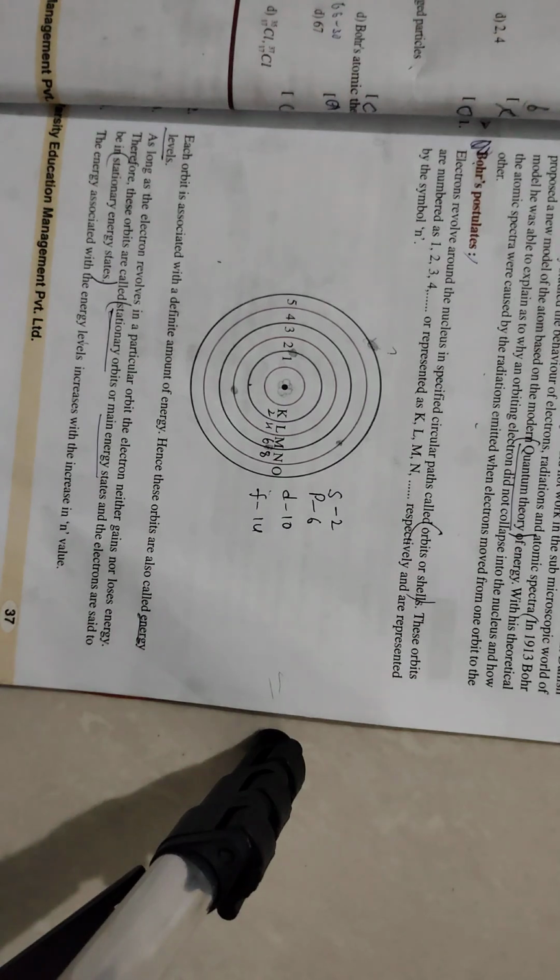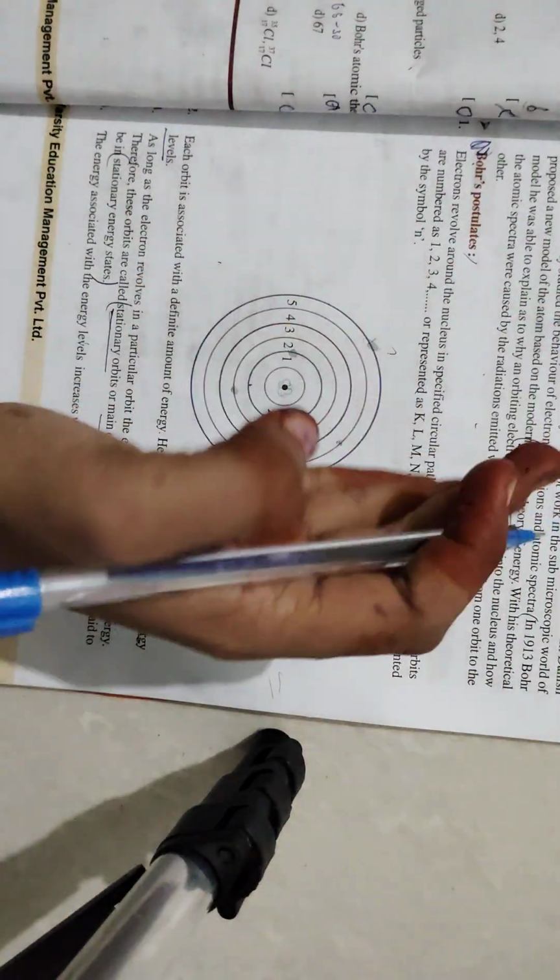The energy associated with the energy levels increases. As the n value increases, the energy associated with the energy levels also increases. If we increase the number of shells, the energy associated will also increase.